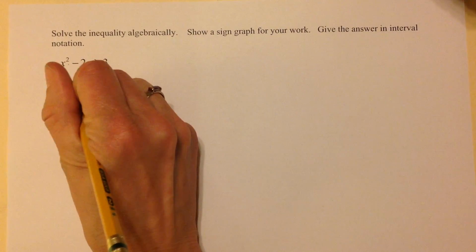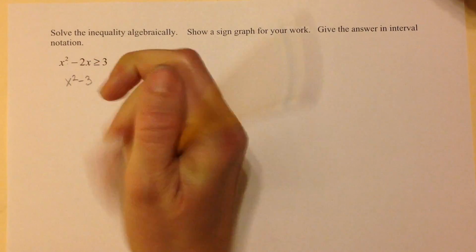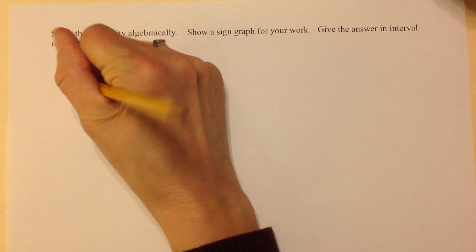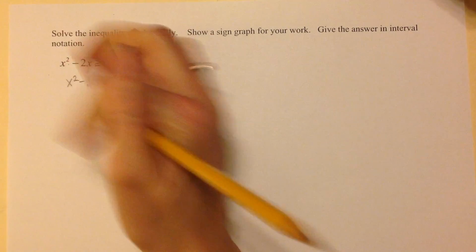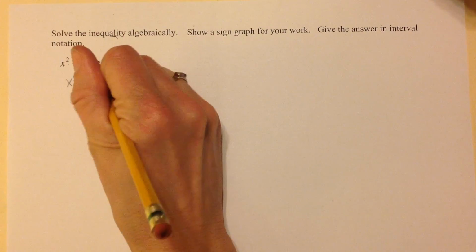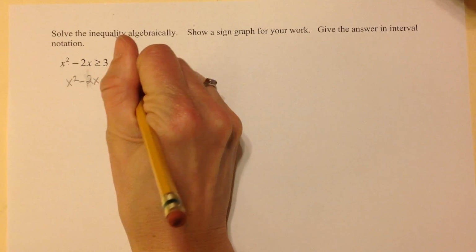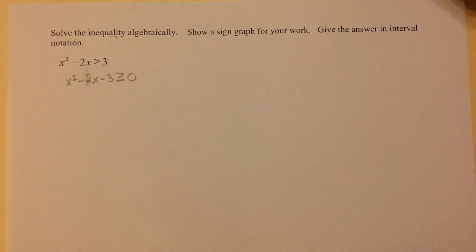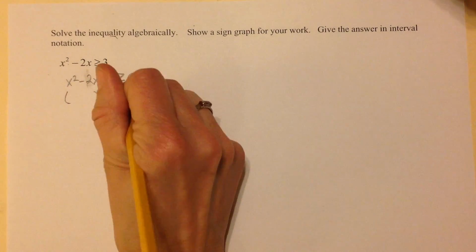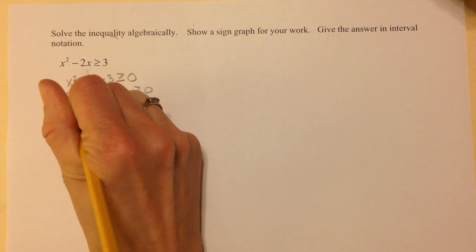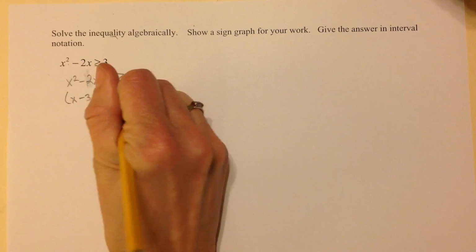So then I have to get 0 on one side of the equation. Oops, it's a 2. I want to keep the x squared portion positive, so I'm going to bring everything over to the left side. Now I factor. This trinomial factors as x minus 3 times x plus 1.